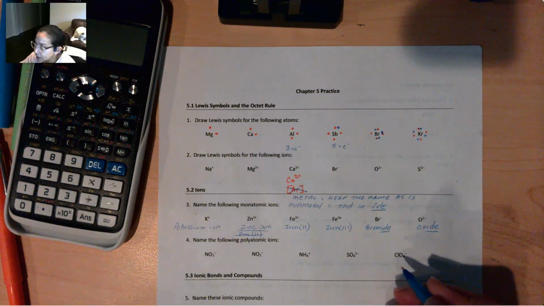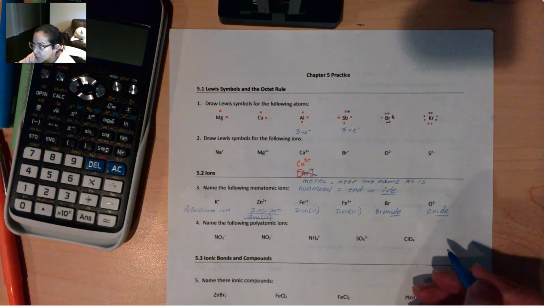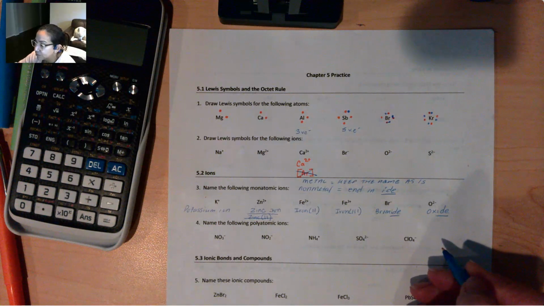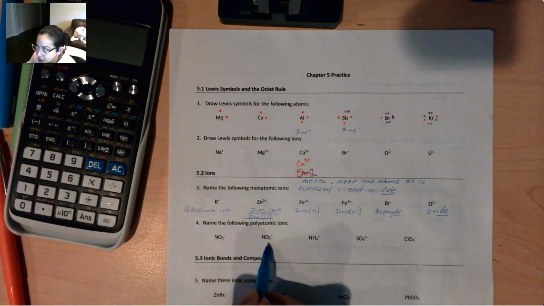To name the following polyatomic ions, this one's going to be more of a memorization. So looking into your charts and figuring out what the name is: is it nitrate or nitrite? If you recall, when we're looking at the ones with oxygen, if you ate more oxygens, you're going to end in ate.